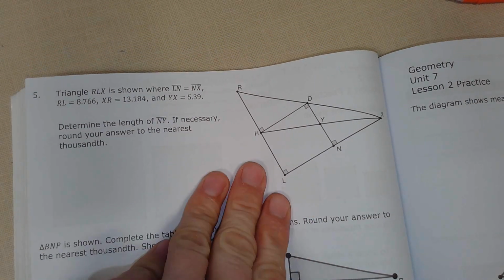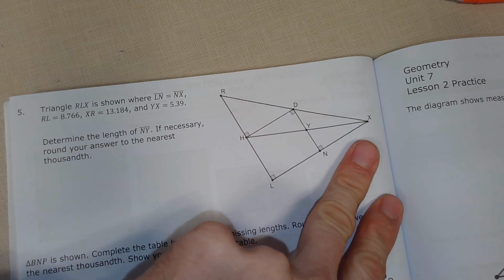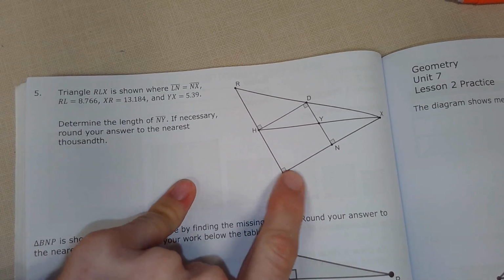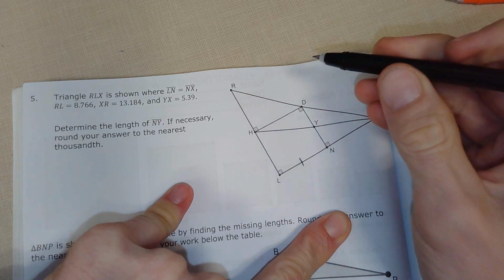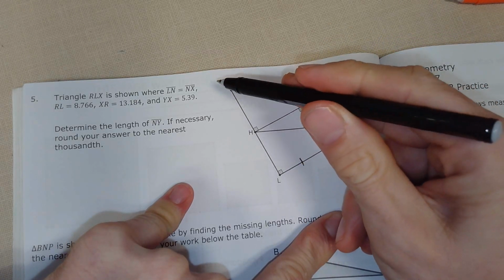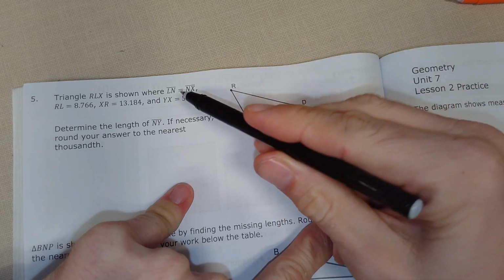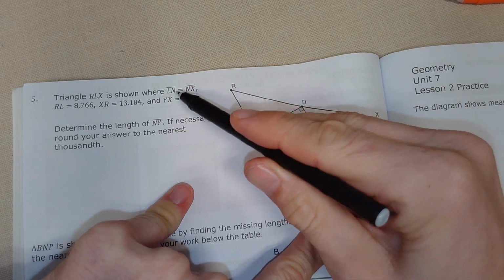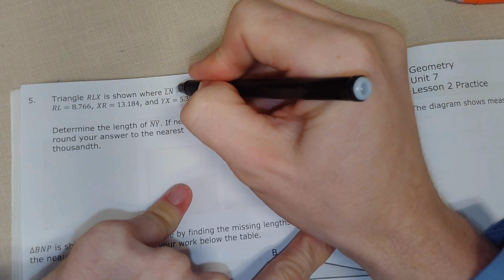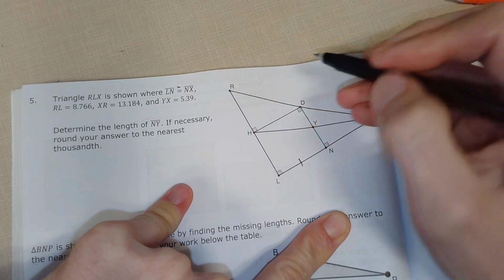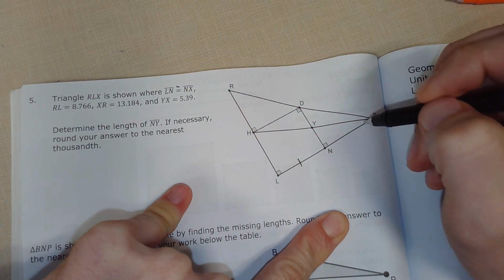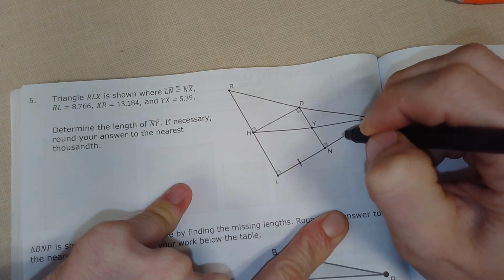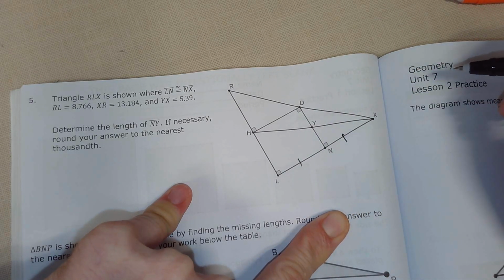Alright, so we have triangle RLX. That's the big one. And LN is congruent to NX. That should be a congruent sign. I mean, that's the midpoint.